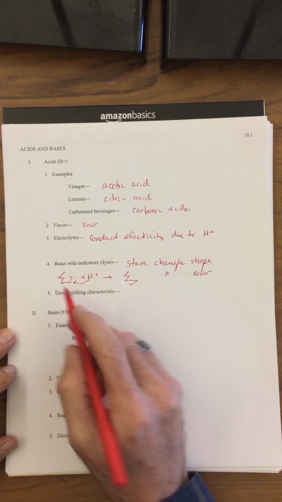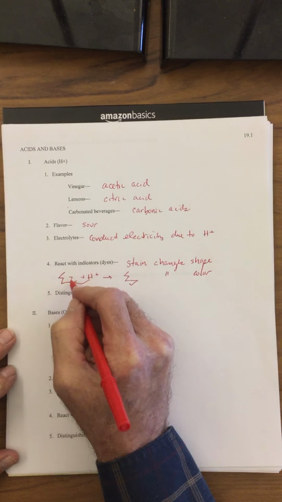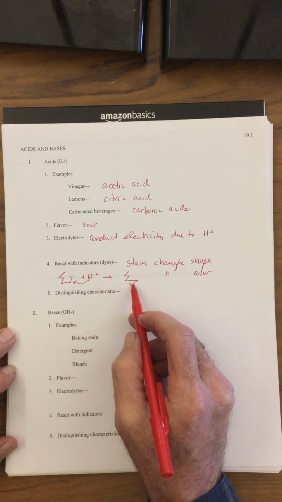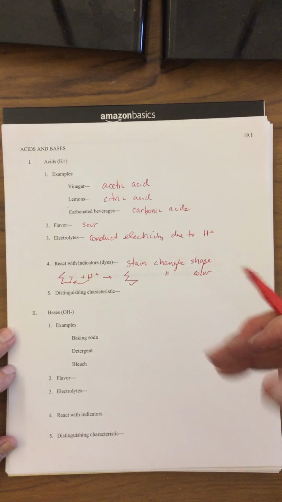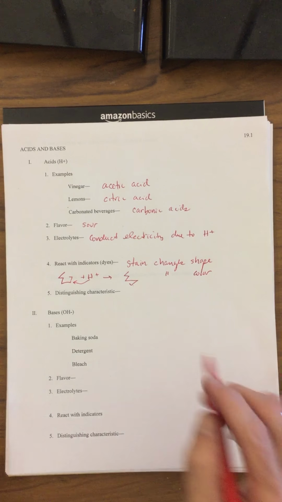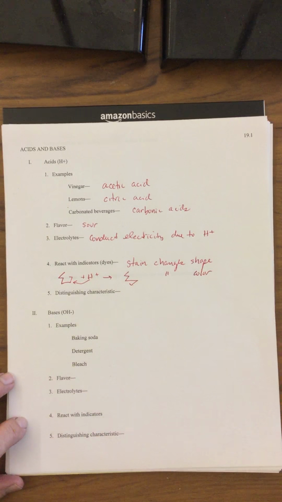So when you add the acid, or the H+, to the stain, it actually changes the shape. When it changes that shape, it actually reacts to light differently. So the main concept is when a stain changes its shape, it's going to be changing its color.